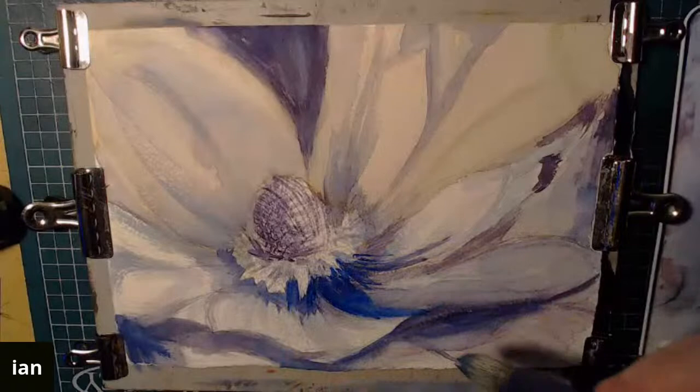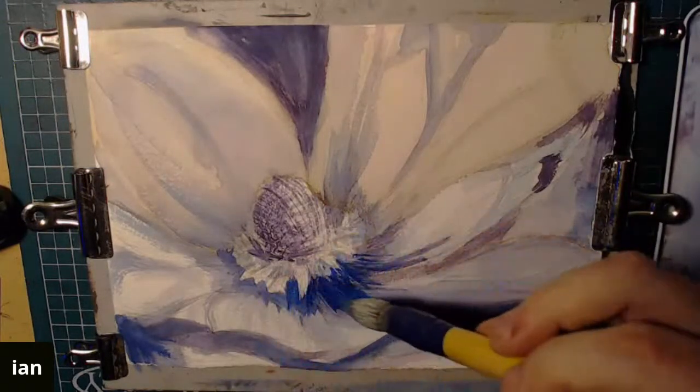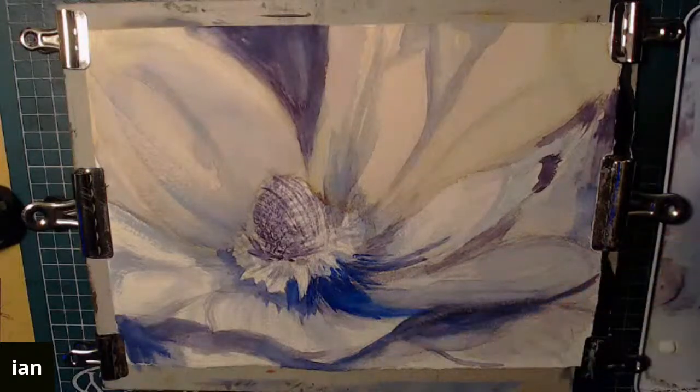And I'm making steady progress. In certain areas, I'm starting to bring up some nice, vibrant, strong colours, although I do feel I've slightly overdone that.